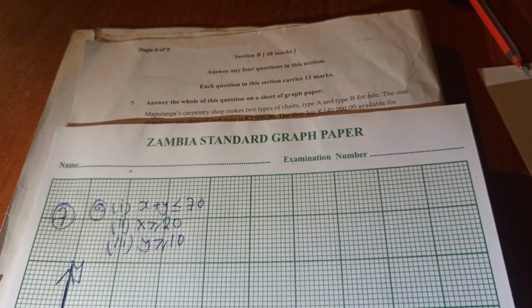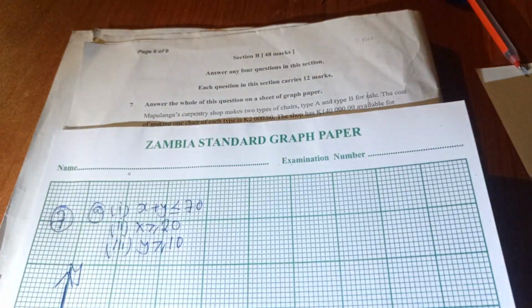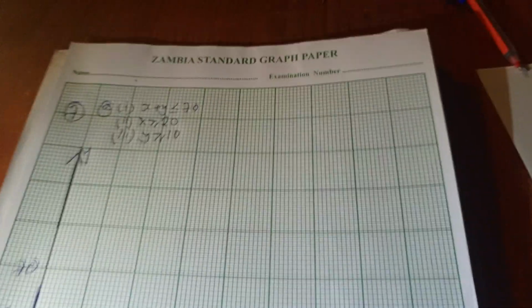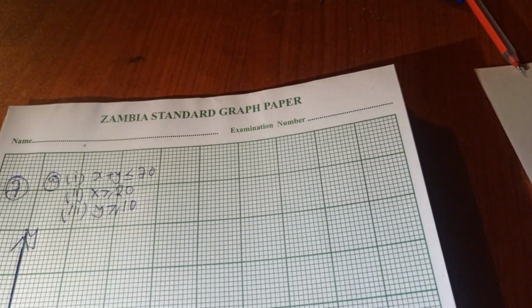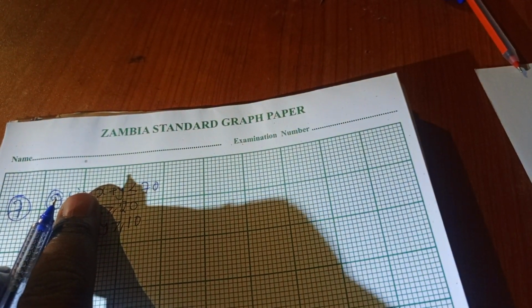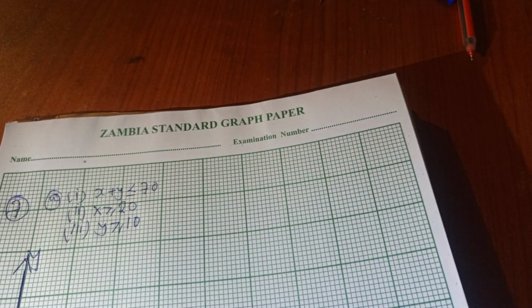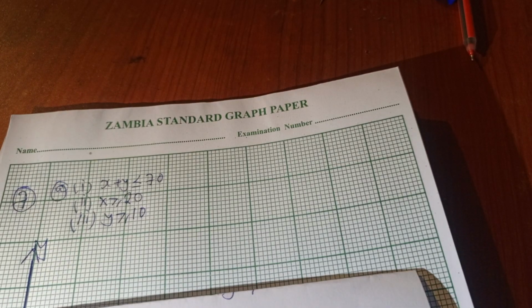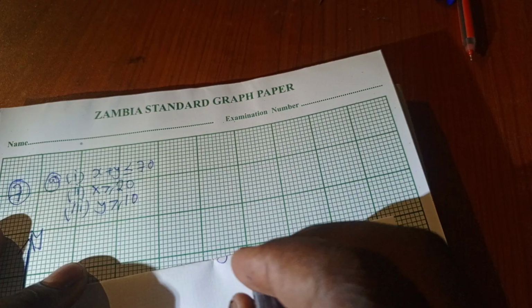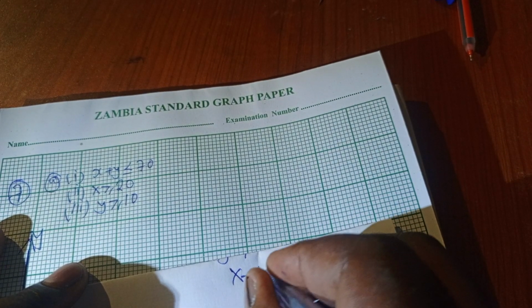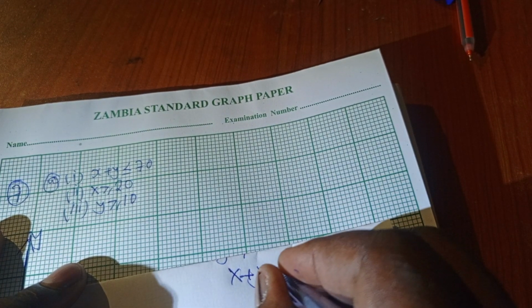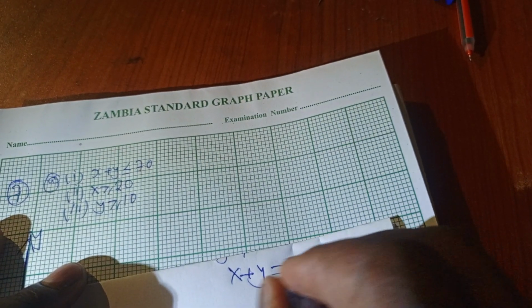Then now I need to put these inequalities on the graph paper. So I can start with the first inequality. The first inequality is saying x plus y. I will just put equals here, 70.